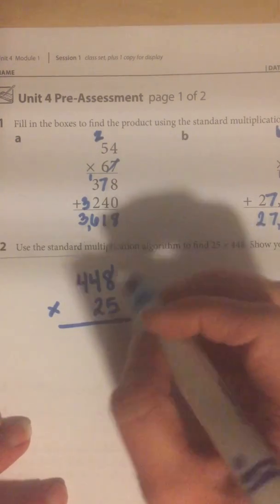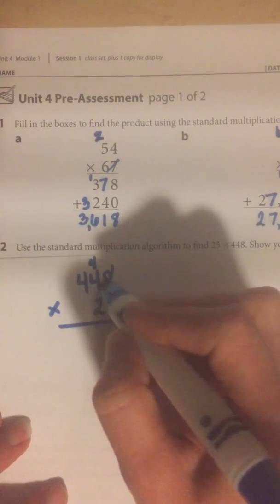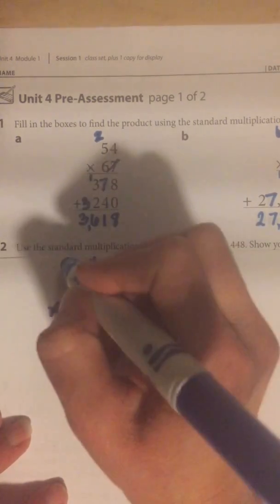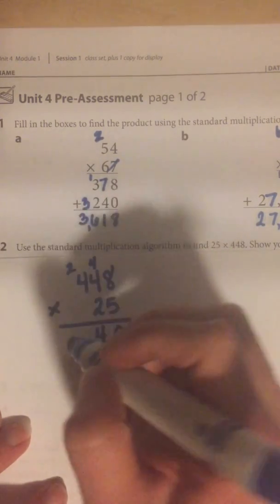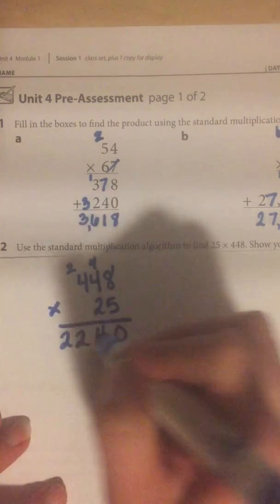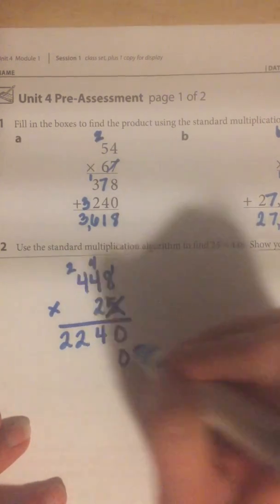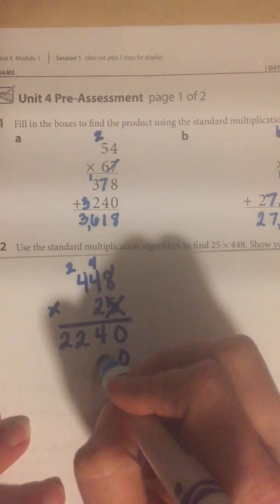So 5 times 8 is 40. Drop my 0, carry my 4. 5 times 4 is 20 plus 4. Drop the 4, carry my 2. 5 times 4 is 20 again plus 2. So I have 22. Now I can cross off that 5 and drop a 0 to hold the place and move over 1. So 2 times 8 is 16.